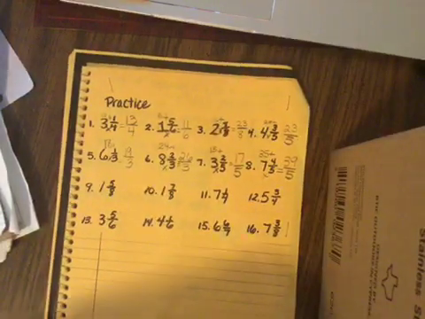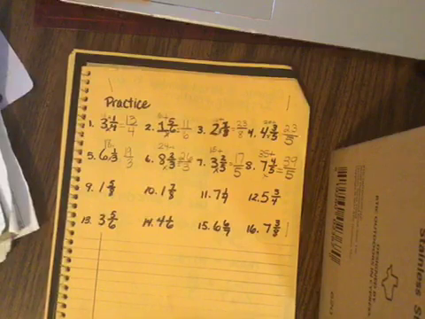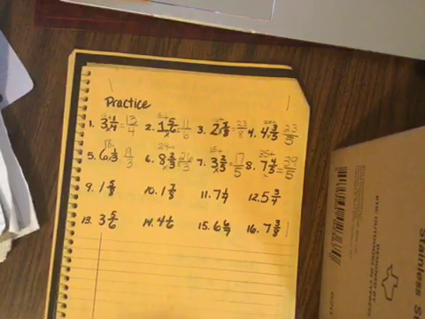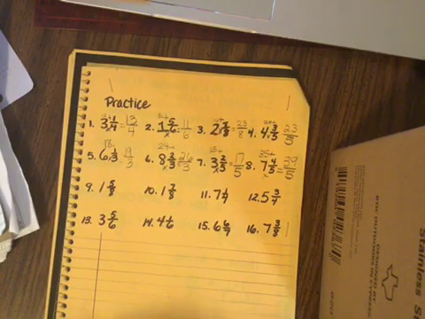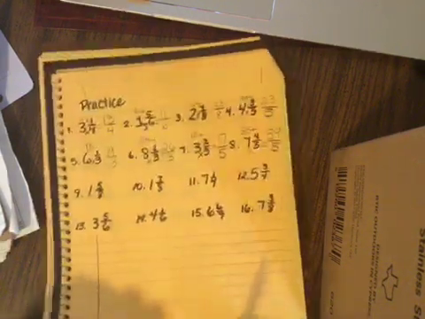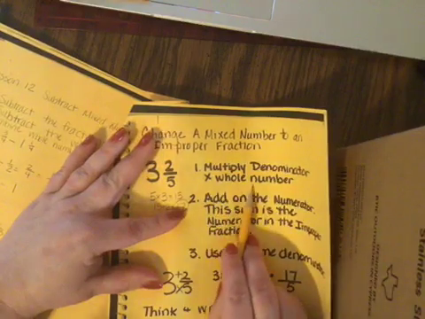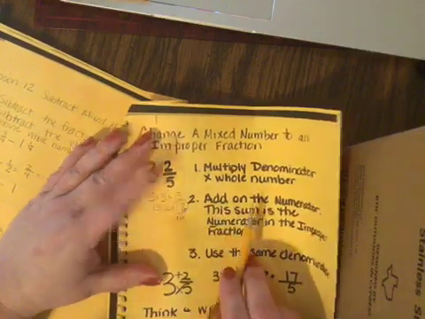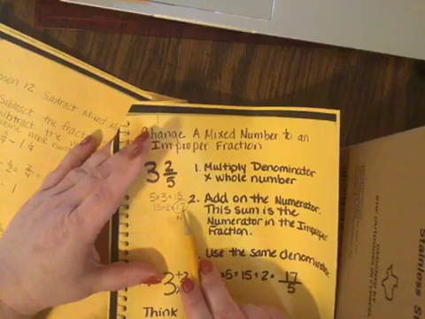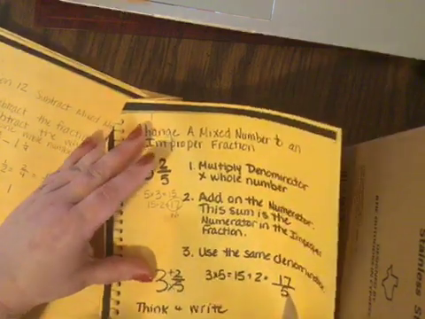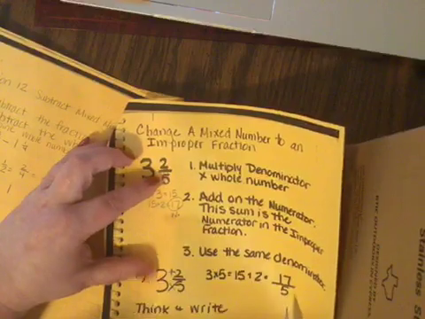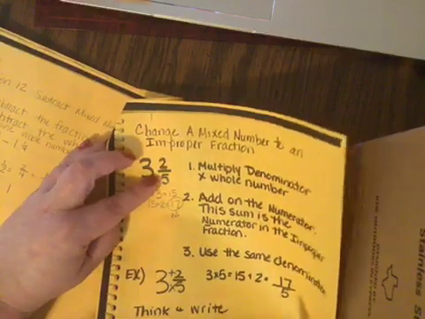If you're having questions with this, please feel free to email me, amanda.steve@westernbeaver.org. I'll get back to you right away. I might even give you a phone call to try to talk you through it. And always just go back and double check your notes. Step 1, multiply denominator times whole number. Add the numerator to get your numerator. Put that sum over the original denominator right here to get your improper fraction.